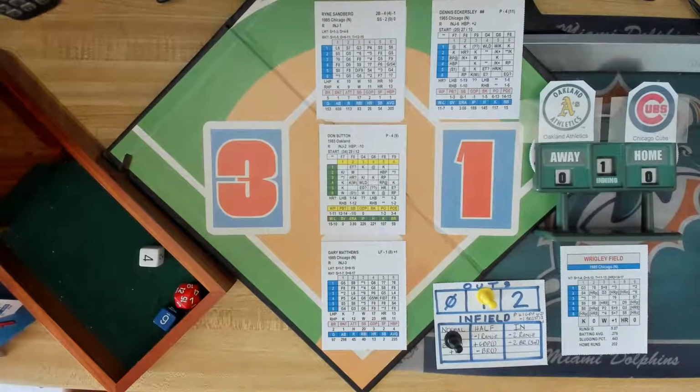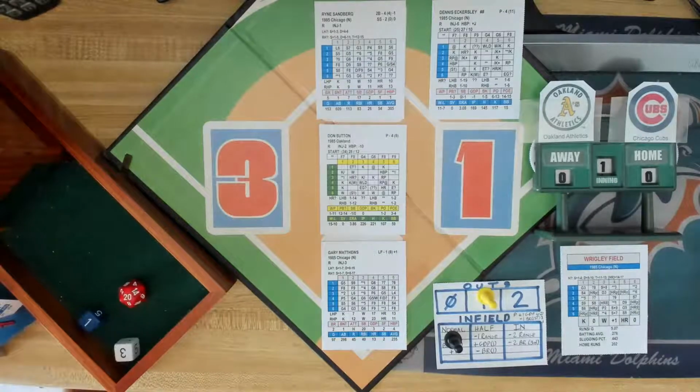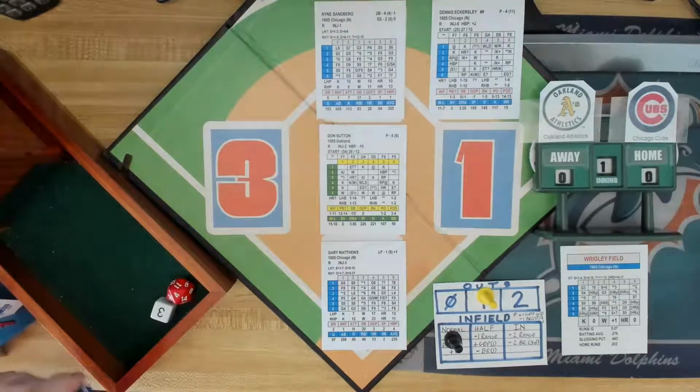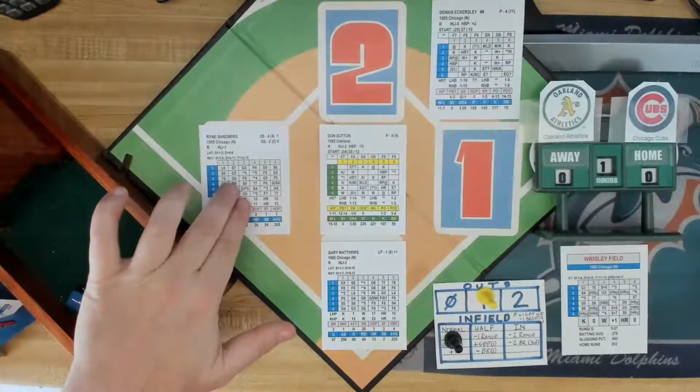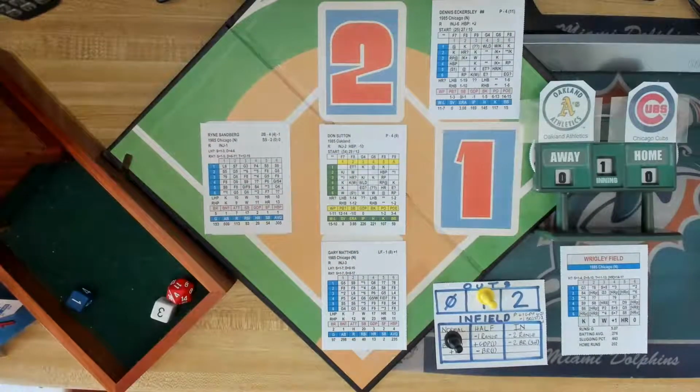6-4. That is a strikeout chance. The 15 is too high. Matthews gets to swing, 1-3. Star line 2, and he flies out to center. Sandberg's base running rating is a 5. If it's a 2, Sandberg will take third base. It is a 1, and he does. The ball was hit deep enough, and Sandberg goes to third, but that is 2 outs.